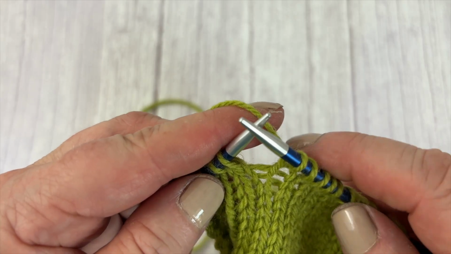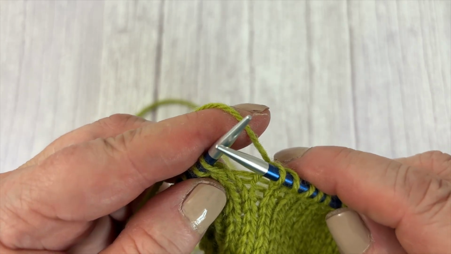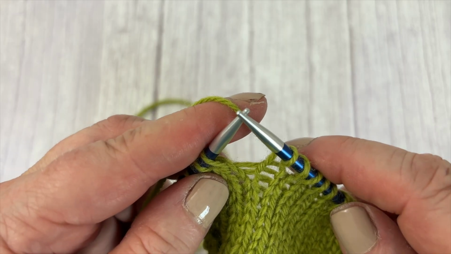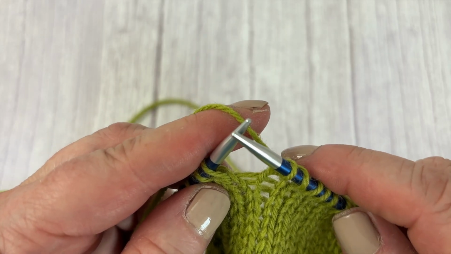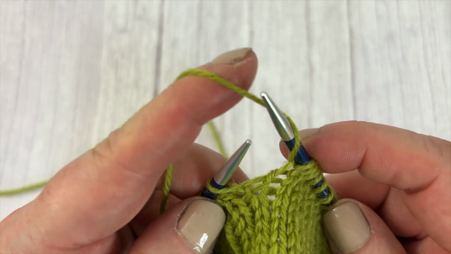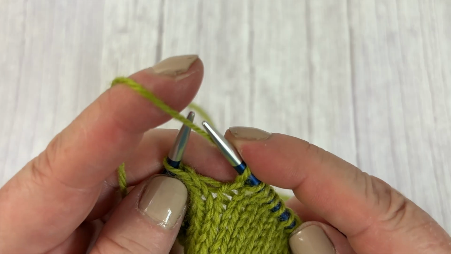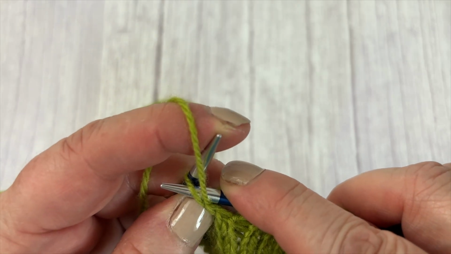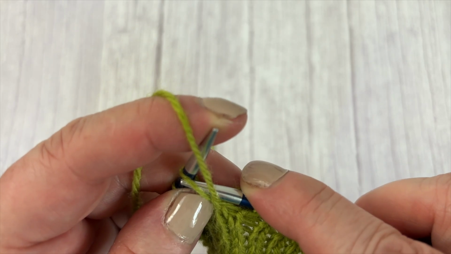It's the same action whether you're going from knit to knit, you know, knit, then you yarn over and knit, or you're going knit to purl. You hook under, and then you're going to position yourself. So if you're purling, you're coming over here, and then you work your stitch as usual.